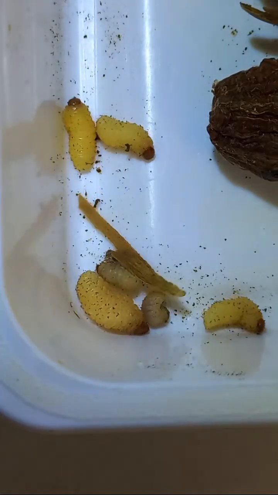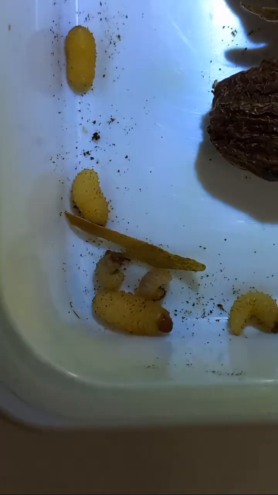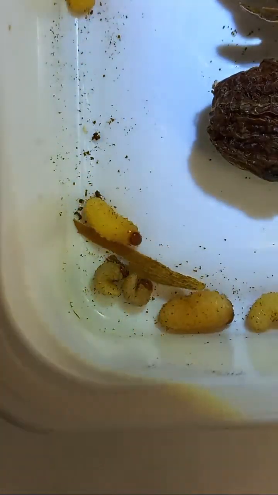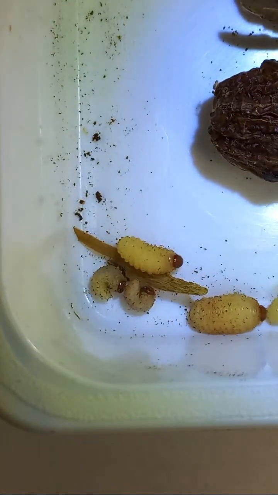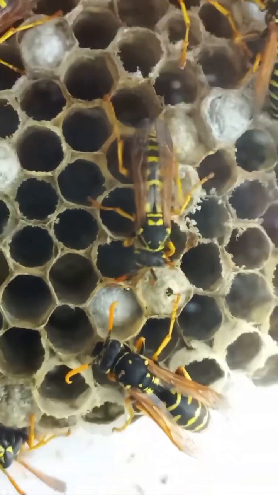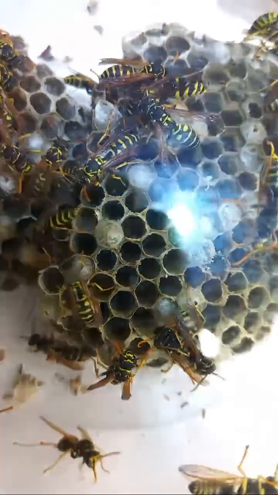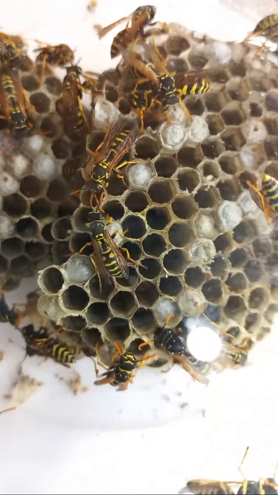Okay, and finally I can show you not only beetles, as I usually show to my followers. Yesterday I showed my lovely nest of wasps. Yes, you can show this and other insects to your lizard. Finally I can show you these funny creatures belonging to the genus Polistes, and these are paper wasps.